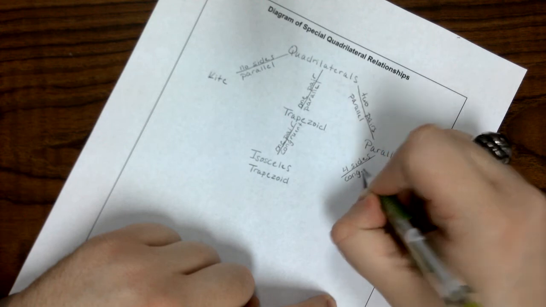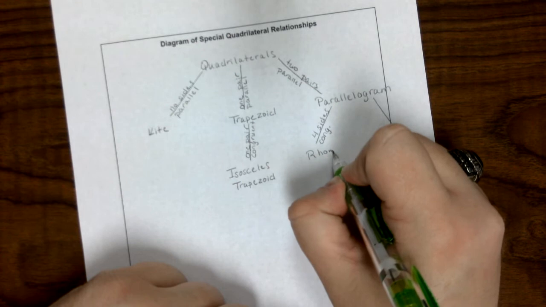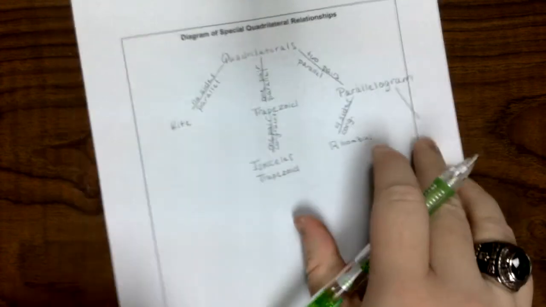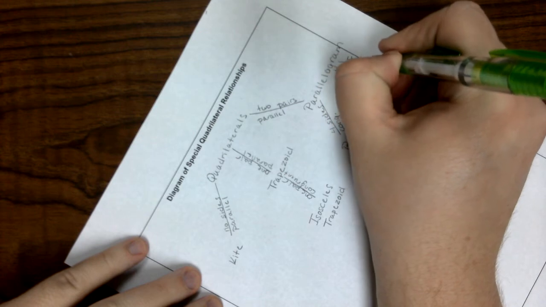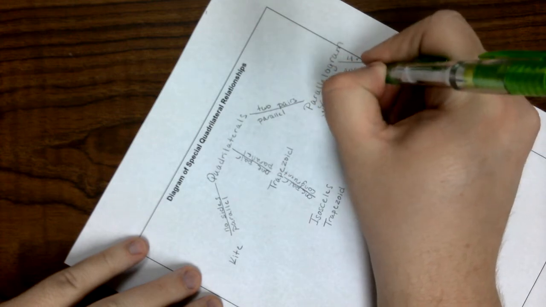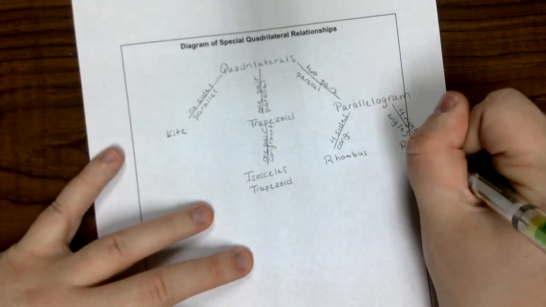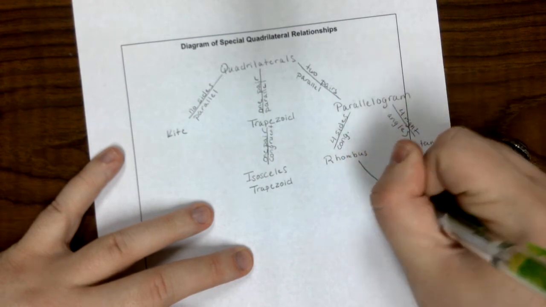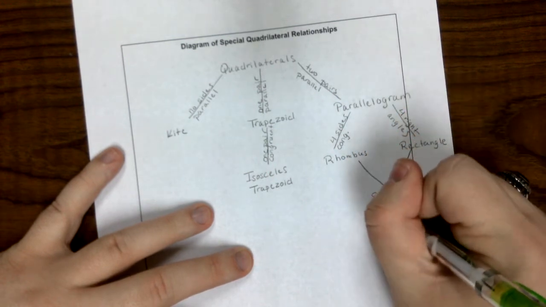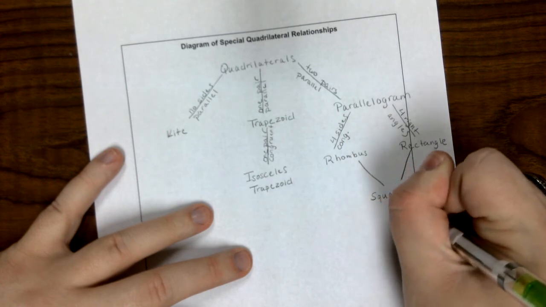I'm going to abbreviate. That's your rhombus, when all four sides are the same length. When you have four right angles, that's when you get your rectangle. Then if you combine both of those attributes of congruent sides and right angles, then you get your square.